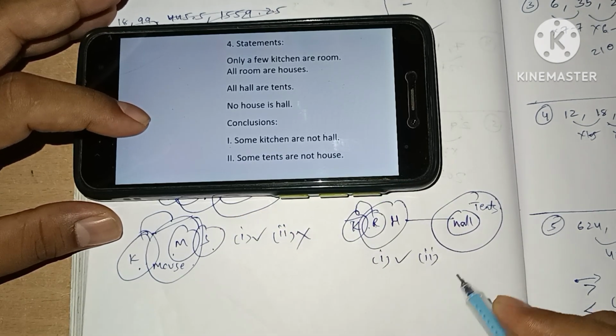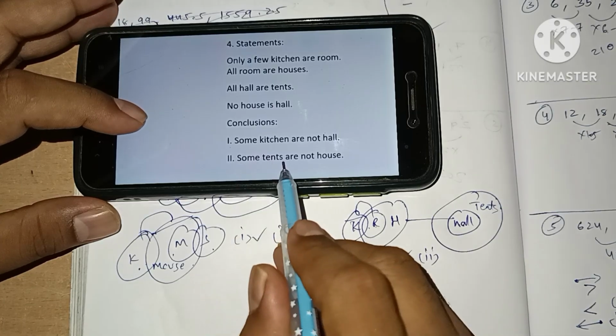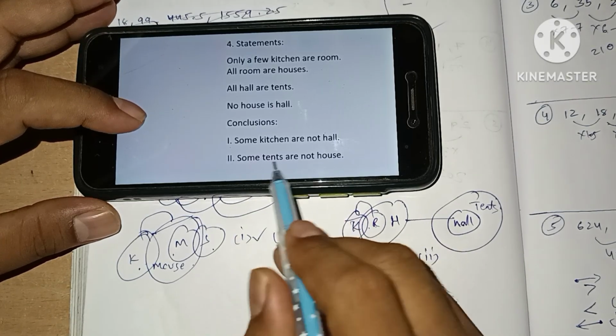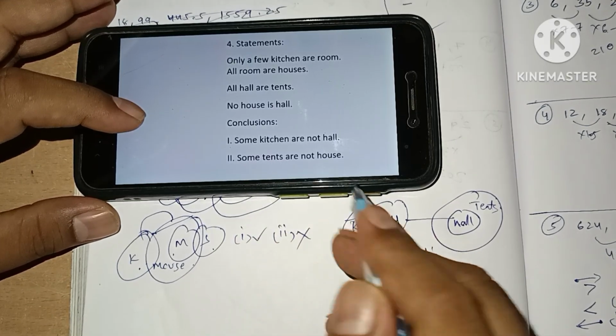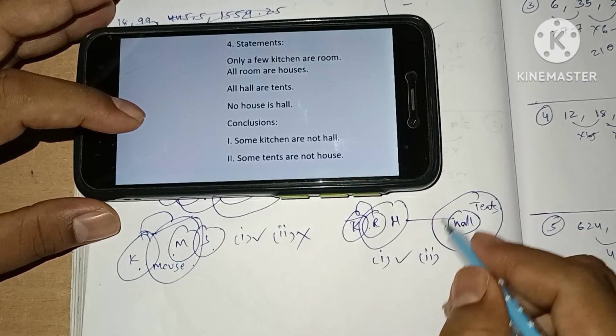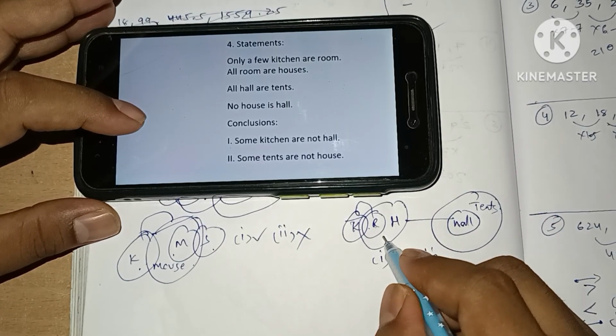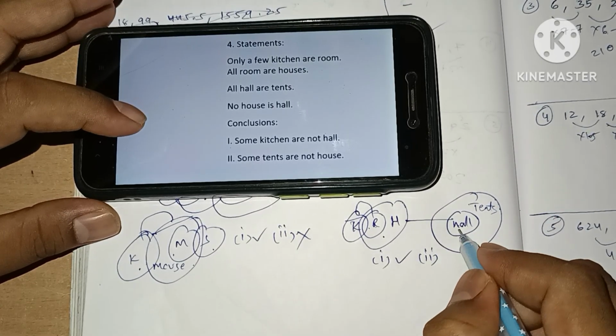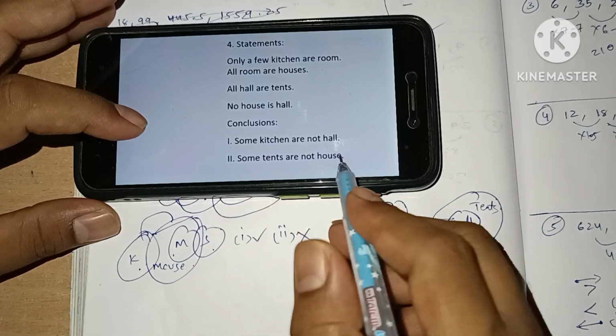Second conclusion, some tents are not house. We see not here, so we check whether all tents can be house. All tents can be placed inside house. It is not possible because of a hall. All case fails means some not case will be true.